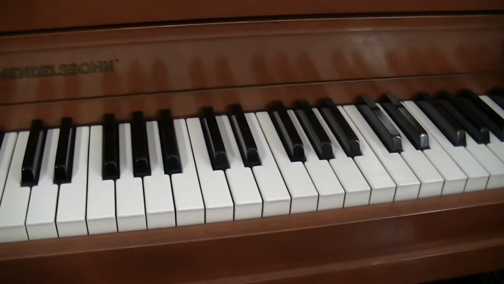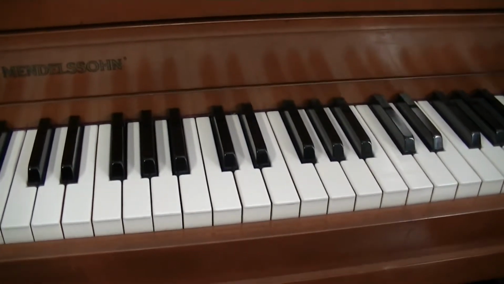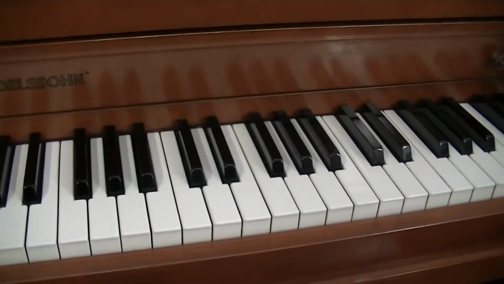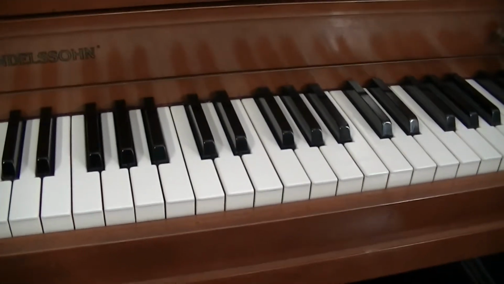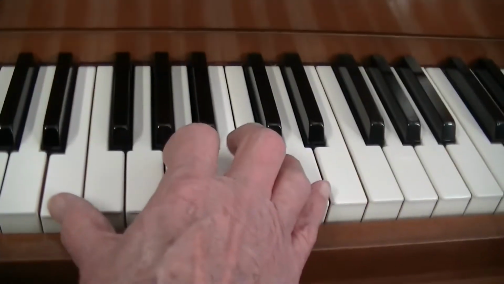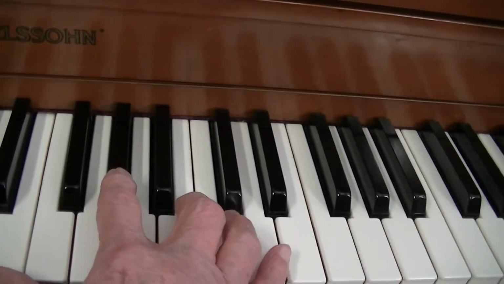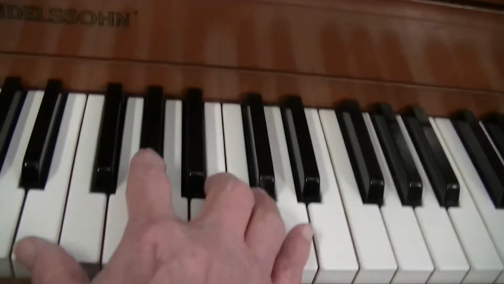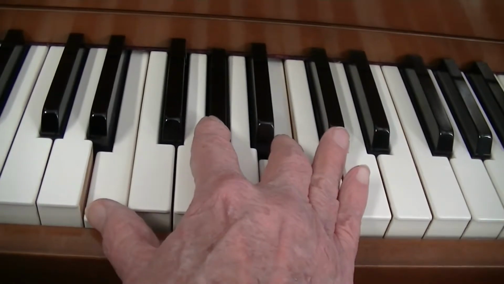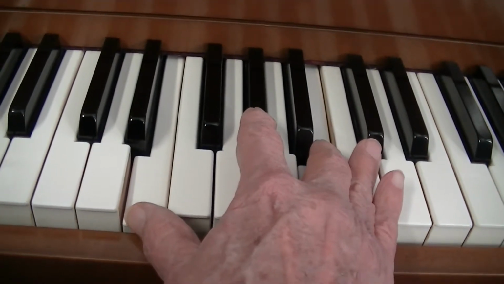Next is the E chord, and in the key of E there are 4 sharps, F, C, G, and D. So to make the triad E chord, it's like this: E, G sharp, and B. So it sounds like this. That is the E chord. E, G sharp, and B.